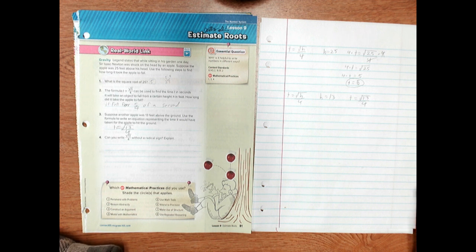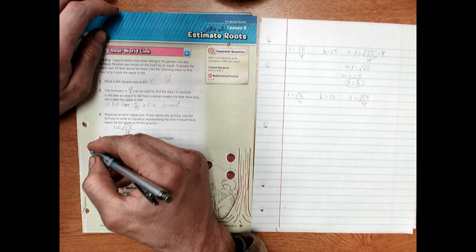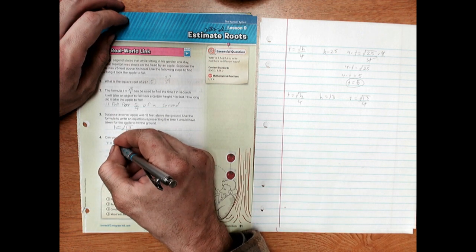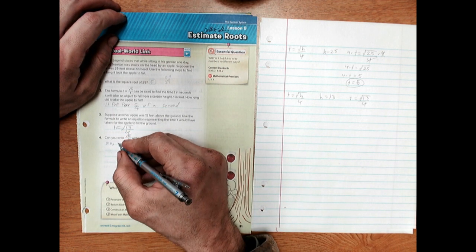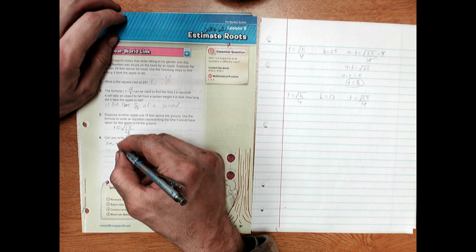Now, can we find a square root of 13 so that we can remove that radical sign? No. The square root of 13 is hard to figure out.